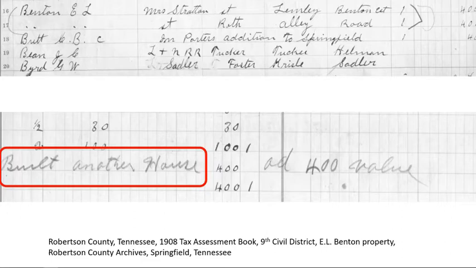This is a tax assessment book. These are usually handwritten, and this is what the tax assessors doing it for the various areas would have, the book, and then they make the notations in the book. They'll copy down the data from last year, and then they'll make the notations. You'll notice here, this is E.L. Benton, which is that name at the very top, and there are two parcels on E.L. Benton, and he built another house in addition to that house that was there, adding a $400 value.